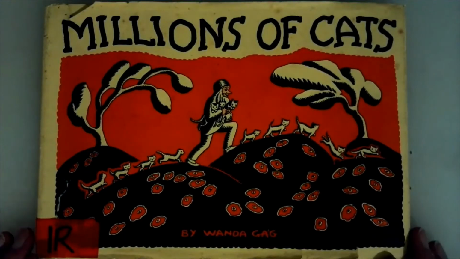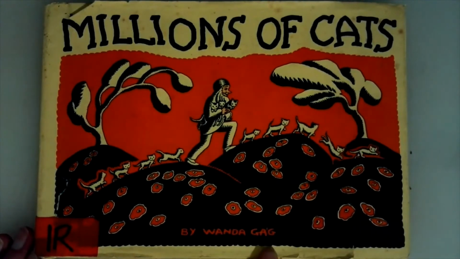Big numbers are a lot of fun to play with. This is another book with a lot of big numbers in it. One of my favorites, and this is an actual book that I had when I was a child. It's called Millions of Cats. Millions of Cats by Wanda Gág.